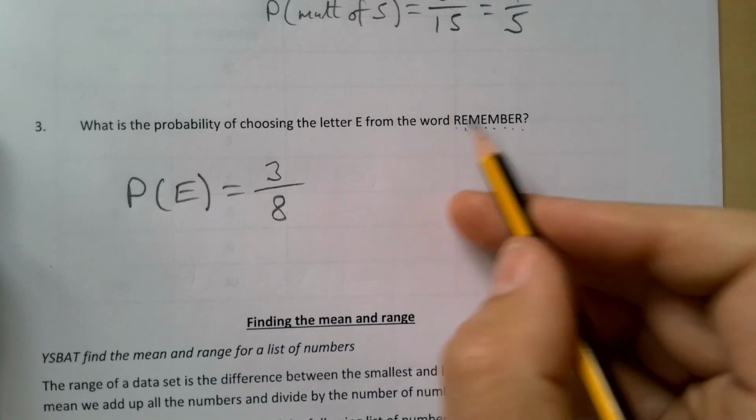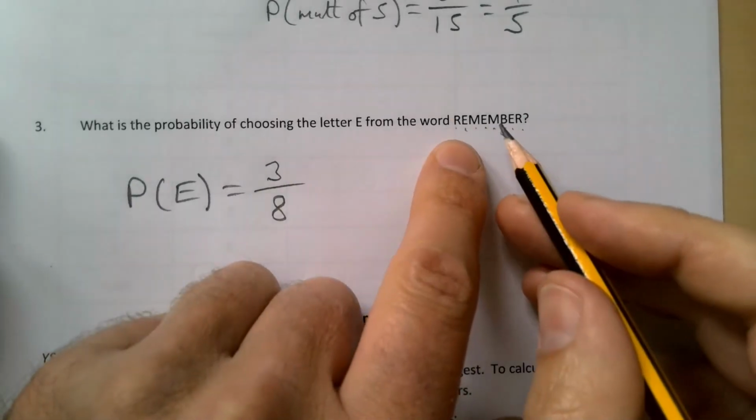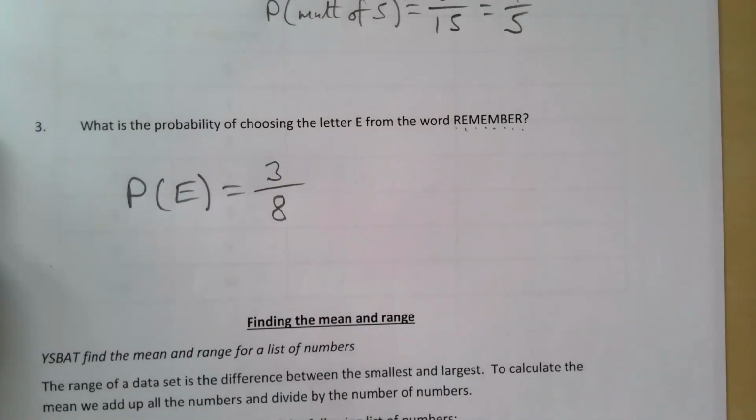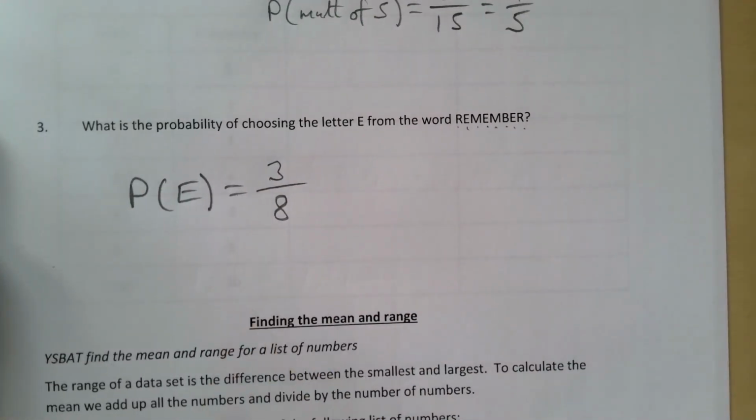I sometimes think about it like this: if I was to take this and make a card for an R, one for an E, and so on, so you have 8 cards, turn them upside down, what's the probability then I pick out an E? The answer then would be 3/8.